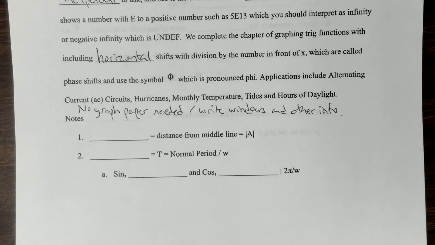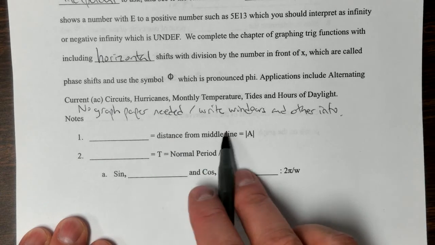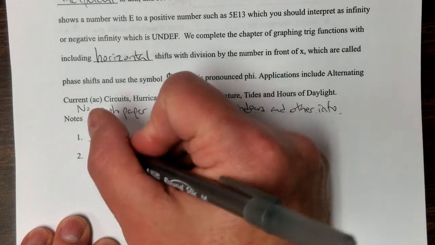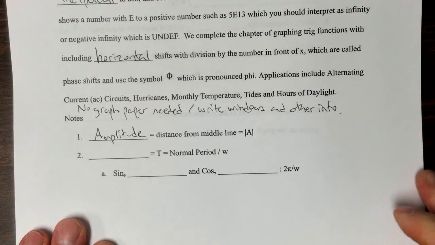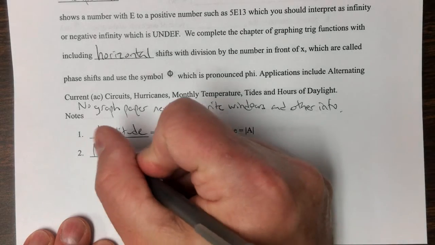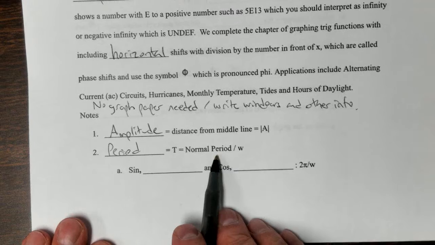Okay, so for your notes, for number 1, it's talking about the distance from the middle line, and it's telling you it's the absolute value of A. That's the amplitude. Amplitude. Okay, and then period is T, and that's the normal period divided by W.